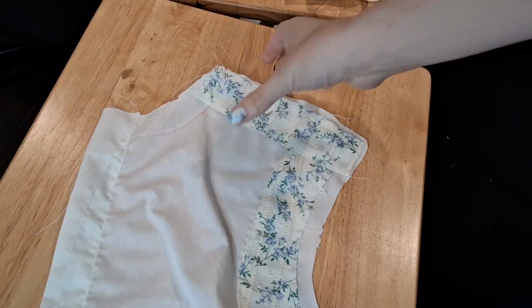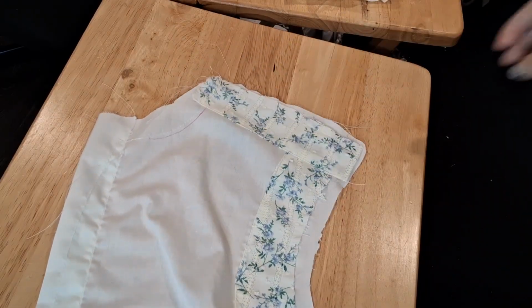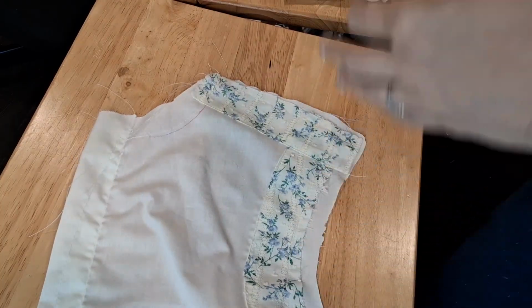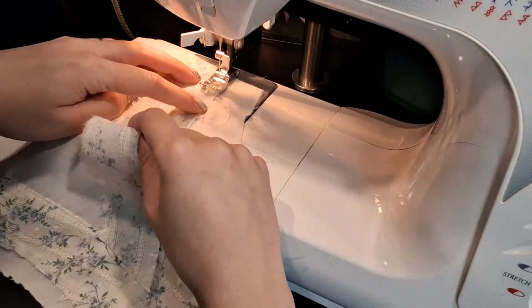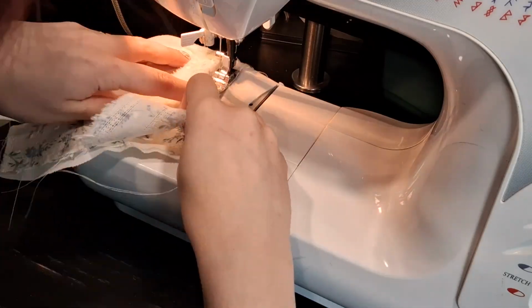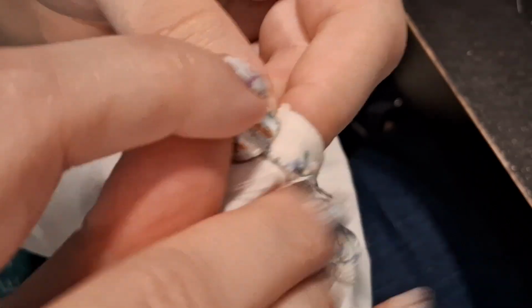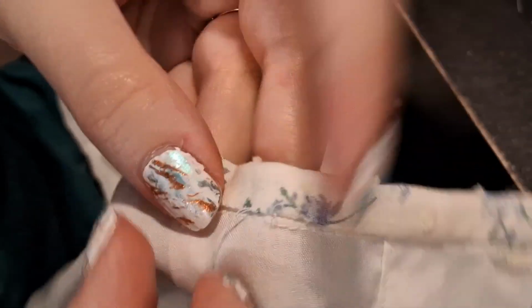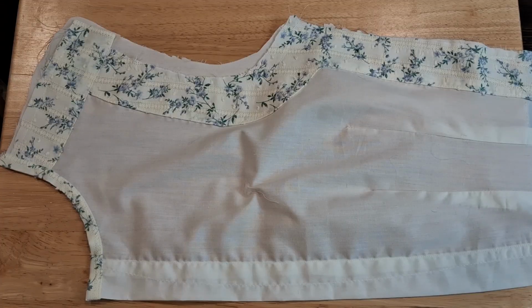Fold and press one long edge of a shoulder facing piece. Top stitch it to the shoulder of the same front lining piece. Fold and press one long edge of the neckline finish piece. Stitch this on like bias tape. On the original, the inside is finished by hand, not top stitched.